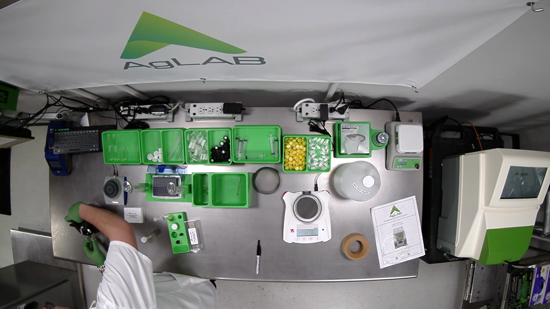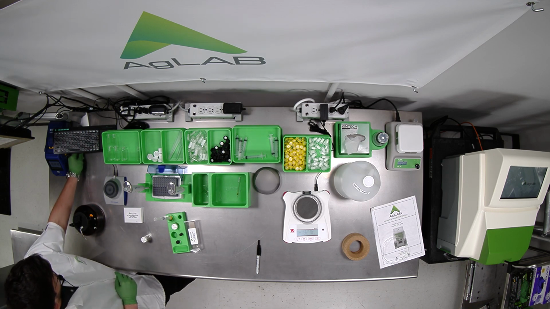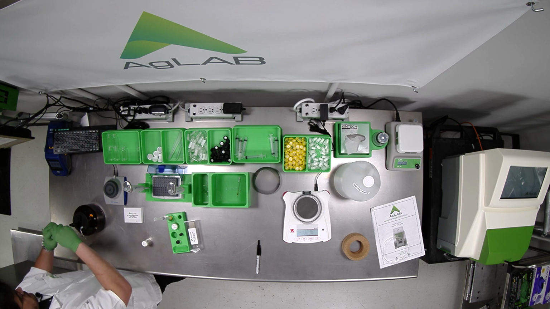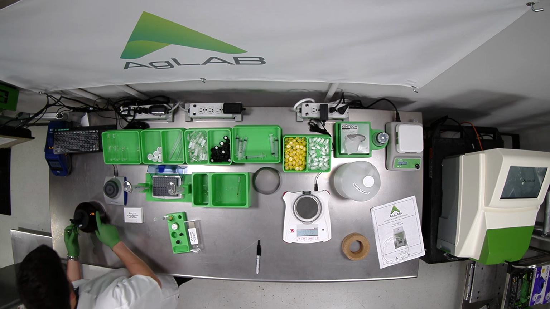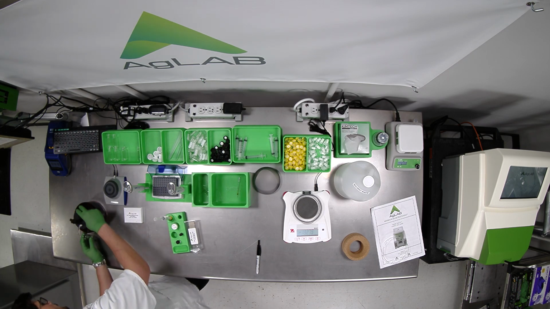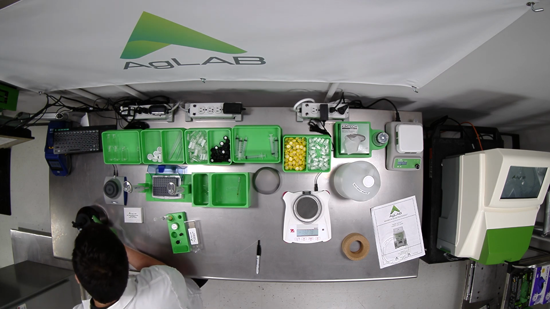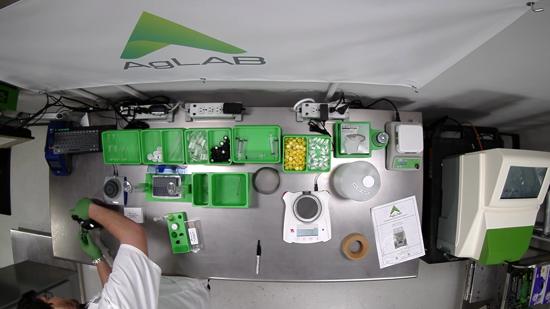Just gonna do a quick purge of this line. This pump doesn't have a purge feature. All right. Okay. Now ready to add our solvent. For our first dilution, this is going to be a 10 milliliter dilution. The pump is set here to 10 milliliters, so I'm just going to pull up all the way, pump down, avoid missing any drops here.